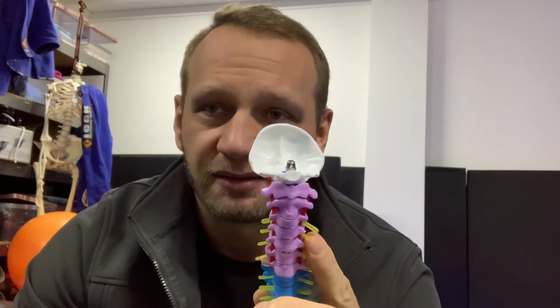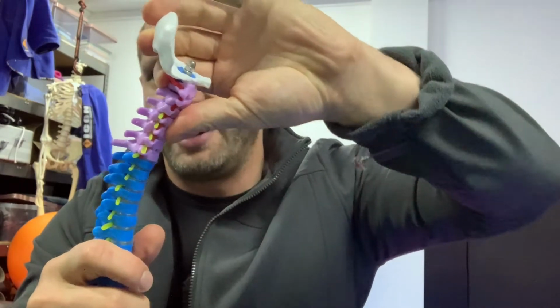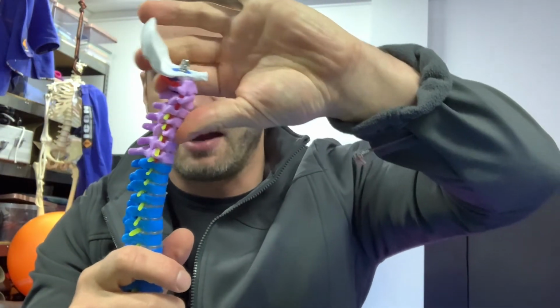Later I'm going to explain the injuries, but first you need to know about the movement of the neck. When the chin goes down, it's called flexion, so you flex the spine here.